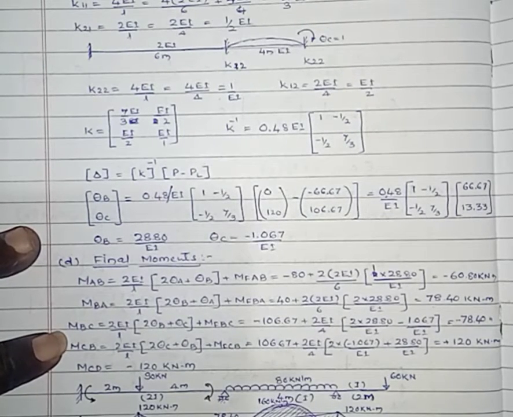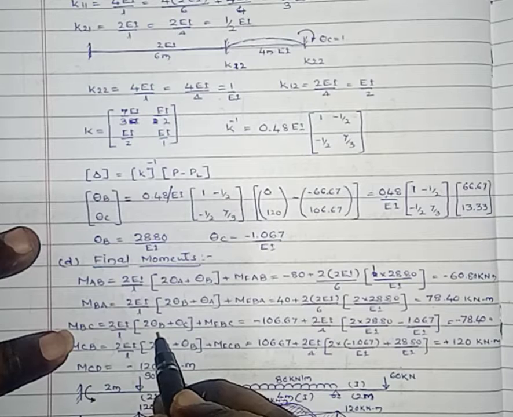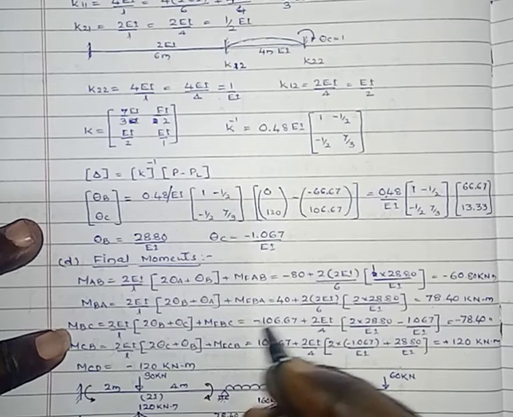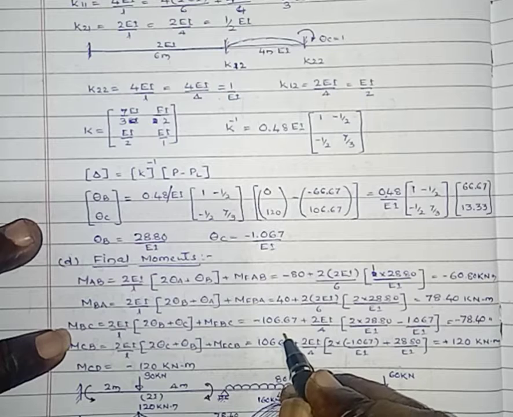Then MBC, by using the slope deflection equation, 2EI by L inside of the bracket 2 times the near end theta B plus 1 times the far end theta C plus MFBC. Here MFBC is anti-clockwise, that is minus 106.67.